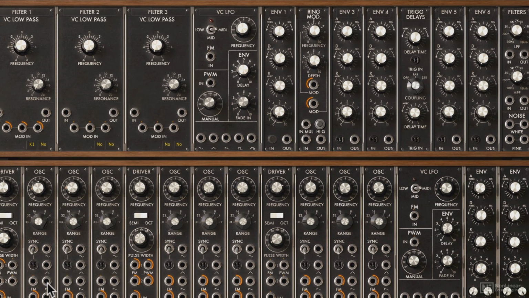I'll take a sawtooth oscillator and plug that to the input on the frequency shifter, and let's take the output and plug it into the VCA input.